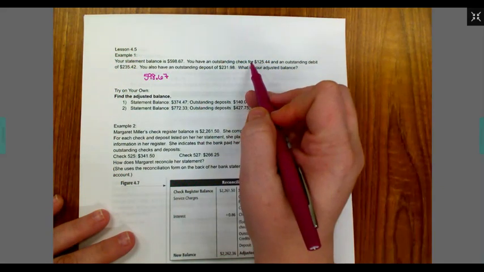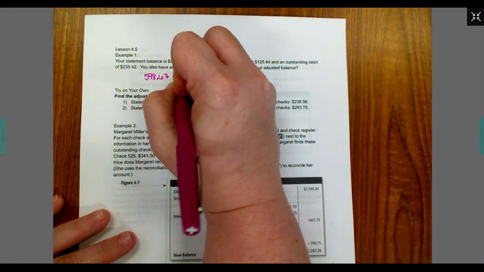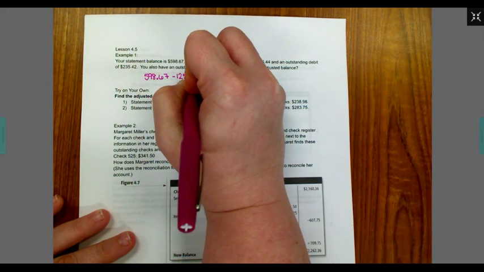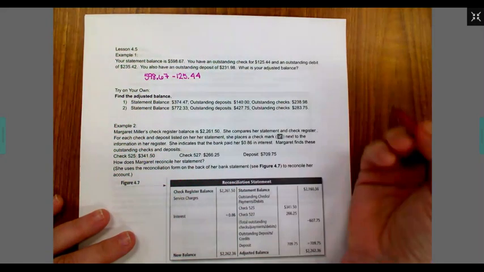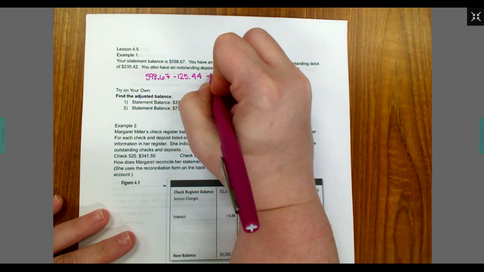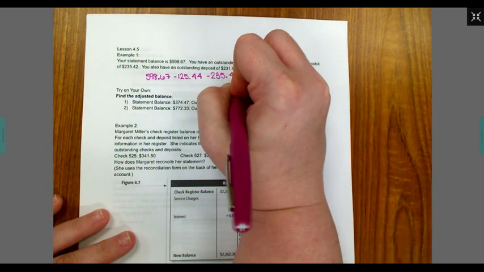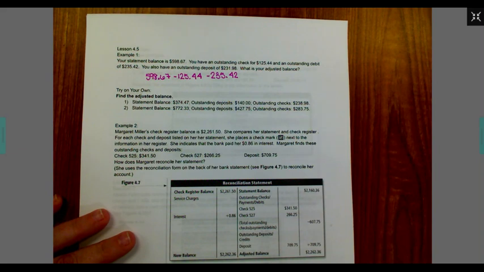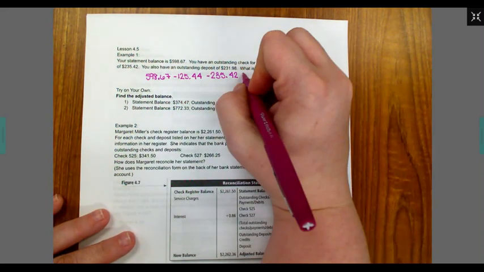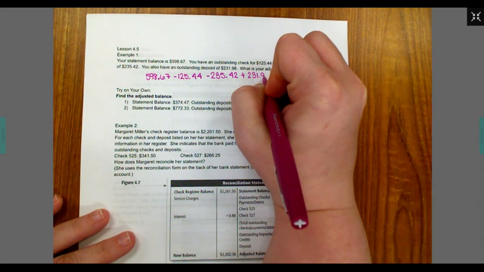We have an outstanding check, which we're going to subtract, of $125.44. We have an outstanding debit of $235.42. So we're going to subtract that as well. And then we have an outstanding deposit, which we are going to add, of $231.98.